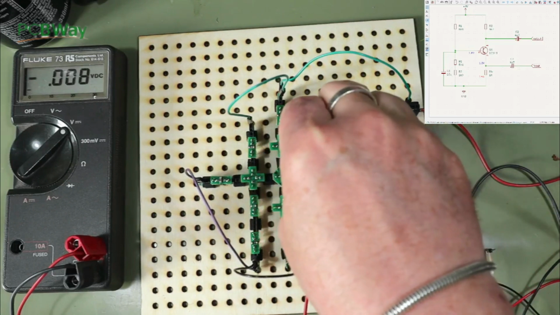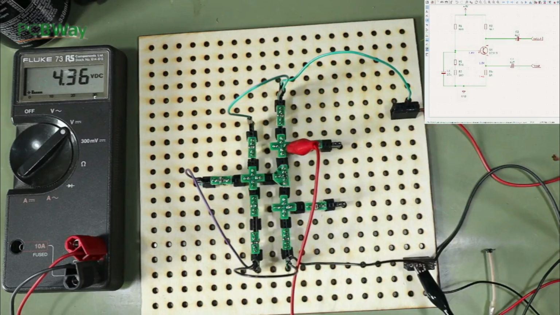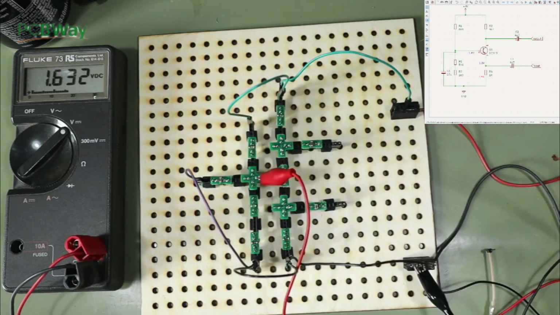The voltage on the collector, I was aiming for 4.5, we got 4.36, so close enough. It's about mid-range of 9 volts, so kind of maximum swing possible. It's not the maximum because obviously the emitter's capped at 1 volt, but it will give us a reasonable swing. And then a quick look at the base voltage, and that's 1.63, close to what we designed.